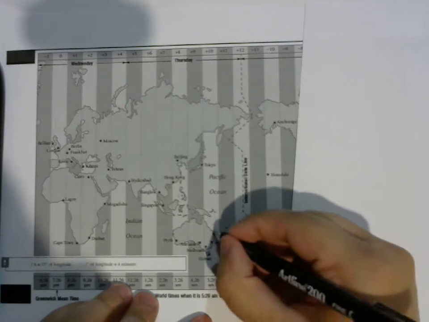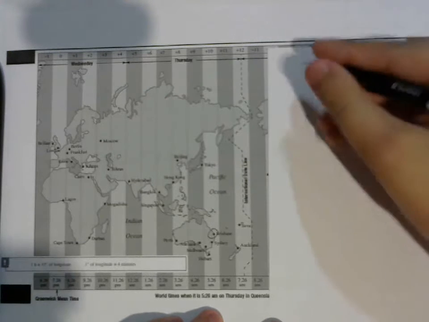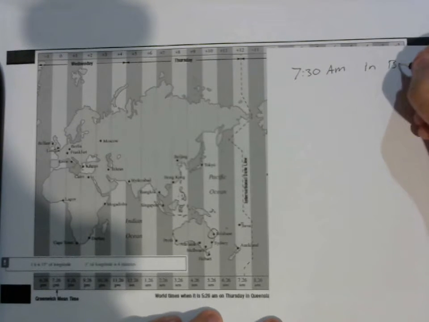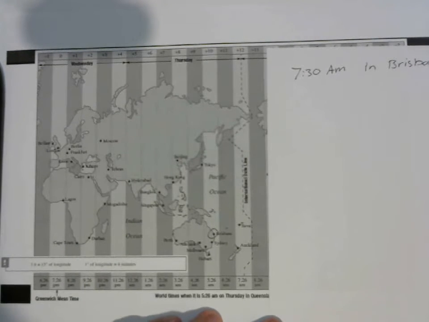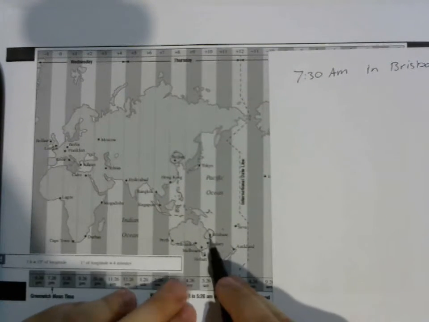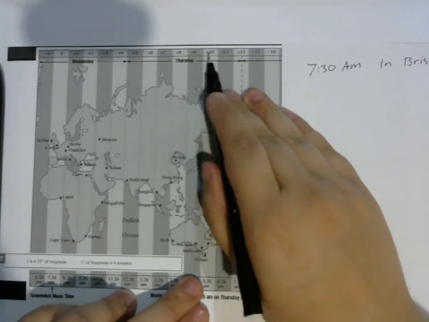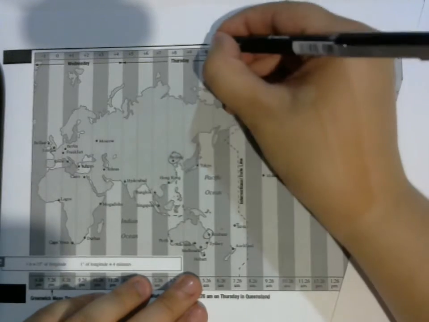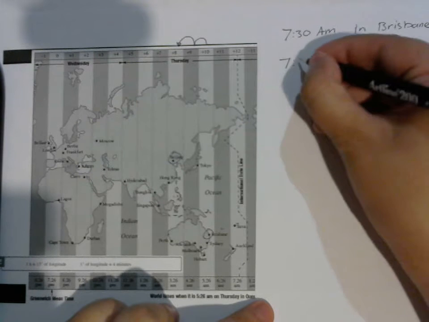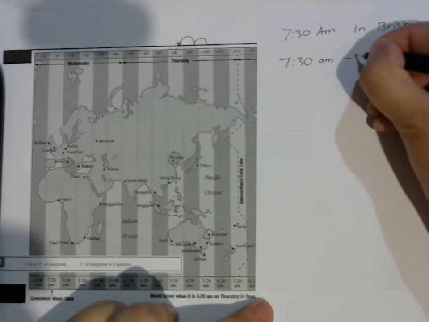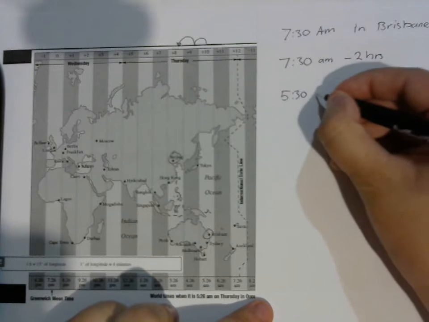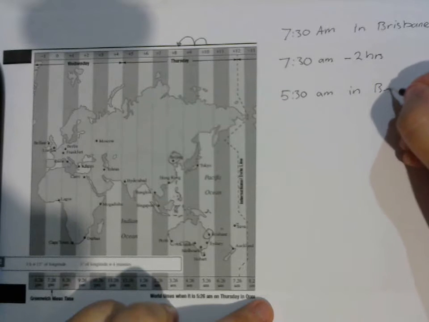So for example, here's Brisbane, and let's say it is 7:30 a.m. in Brisbane. What time is it going to be in, let's say, Beijing? So we can see we're in this +10 time zone. Beijing is in the +8 time zone. So Beijing is 2 time zones behind us. That means that Beijing is 7:30 a.m. minus 2 hours. So they're 2 hours behind us. So 7, that's 6, that's 5:30 a.m. in Beijing.